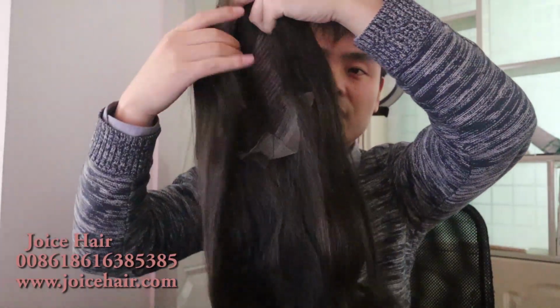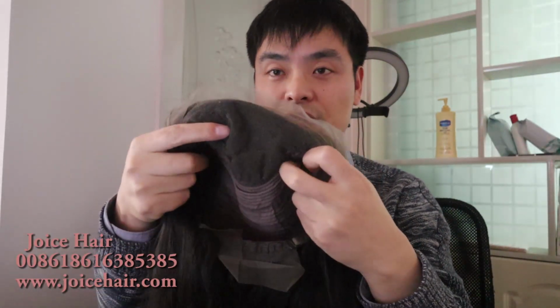Here in my hand there is a wig of ours, and this is a 13 by 4 lace wig. So you can see 4 inches, 13 inches here.